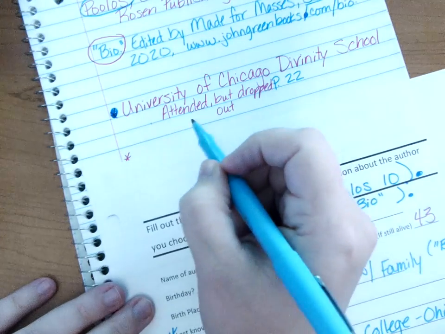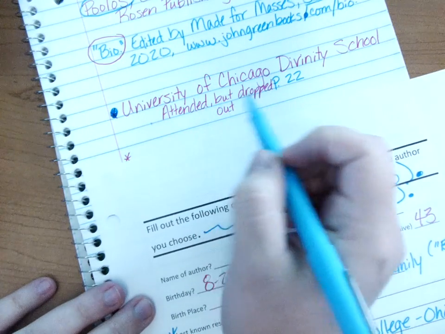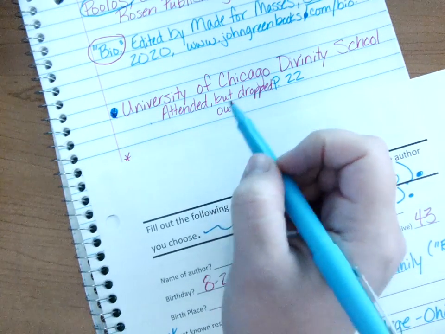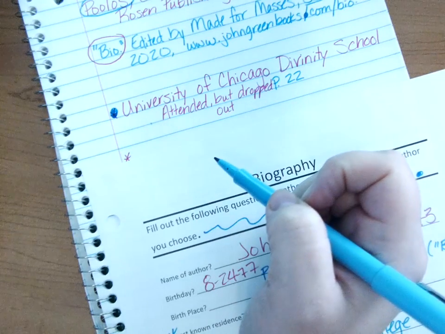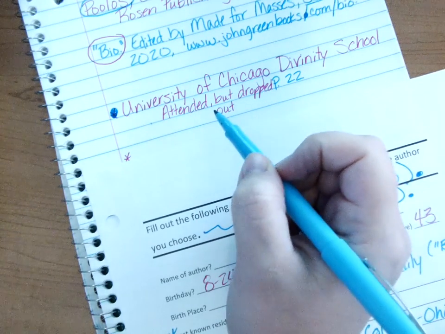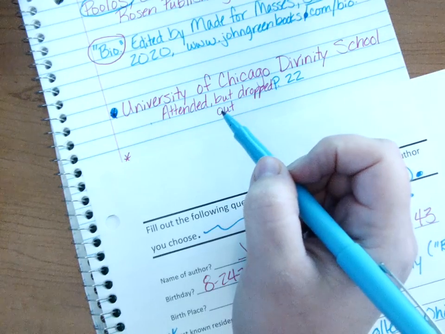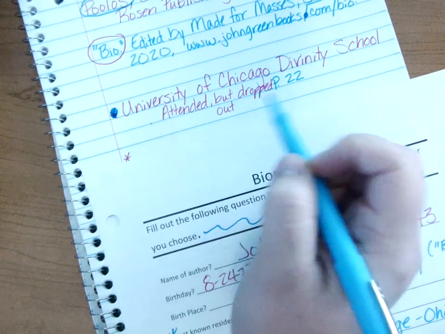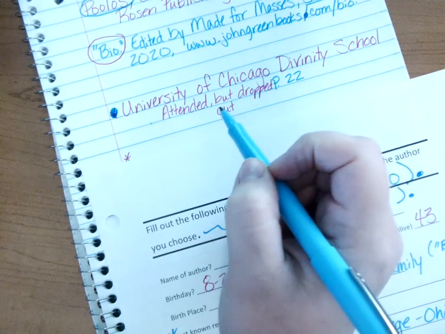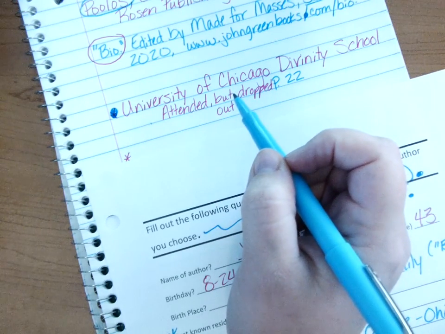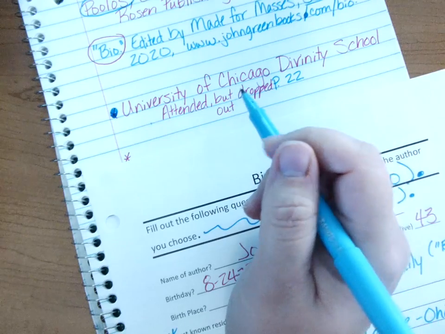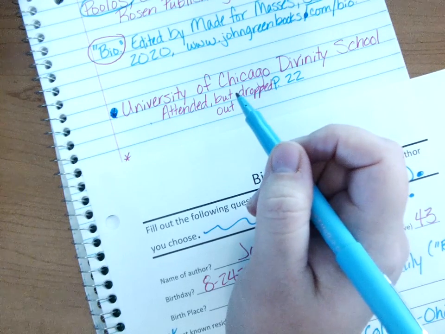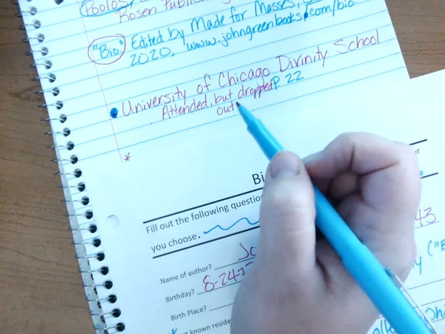I also kind of put here, it's not on that same page, but it's kind of a note to myself. Attended, but he dropped out from the Divinity School. It kind of gives me an idea of my notes. I can go back to that page of the text and find the information. Why did he drop out? Was it something major that happened in his life? Something that might be included in my essay?